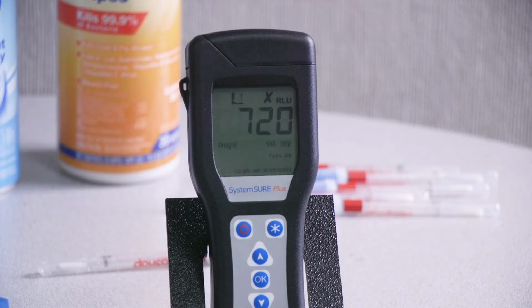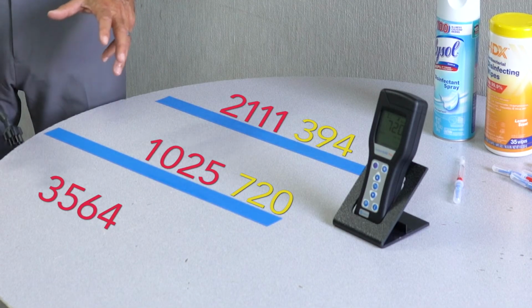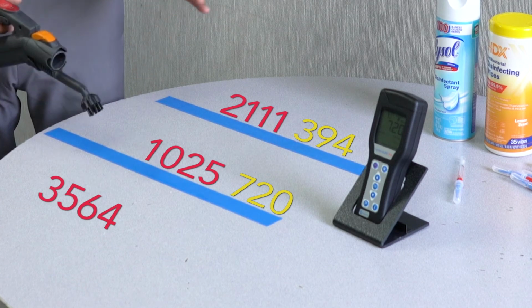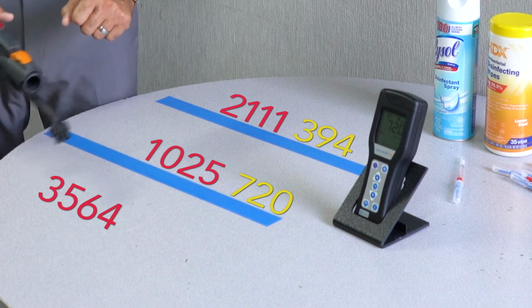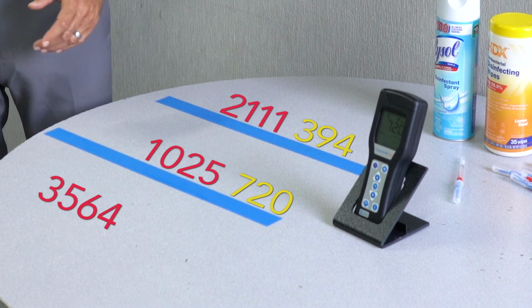Okay, the disinfectant wipe, again, significantly reduced it all the way down to 720, but again, well outside what anyone would consider the safe zone for food preparation. All right, now we're going to move to the steam cleaning, and another benefit of steam cleaning is we don't have to wait for it to work. We're going to clean it, and then we're going to test it right away. So there's no downtime. So here we go.